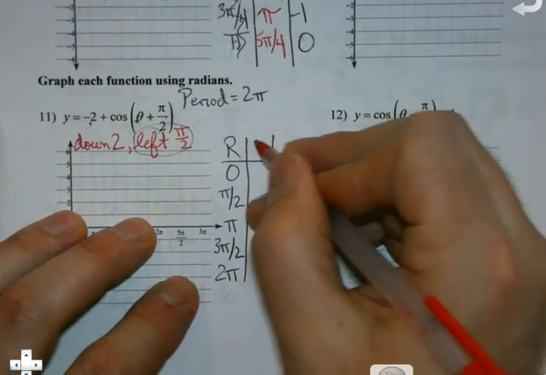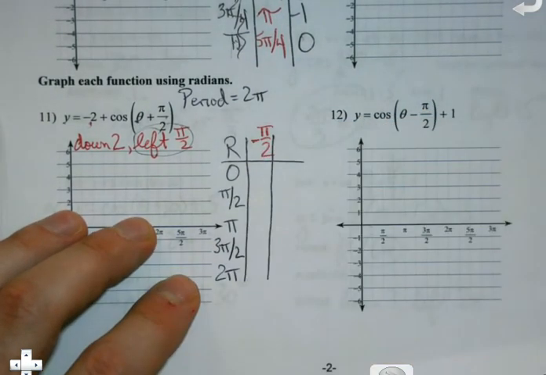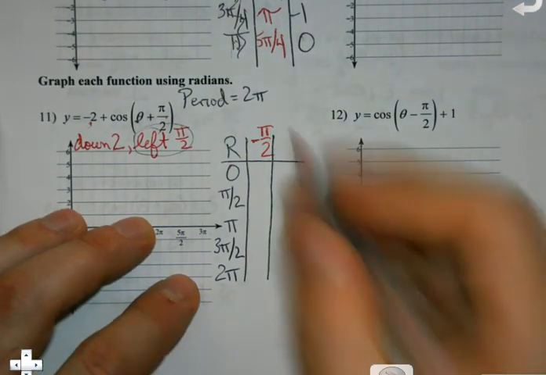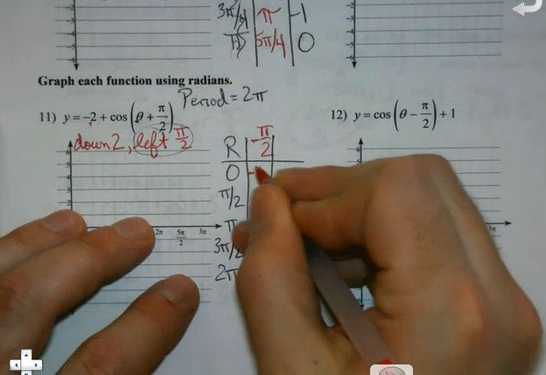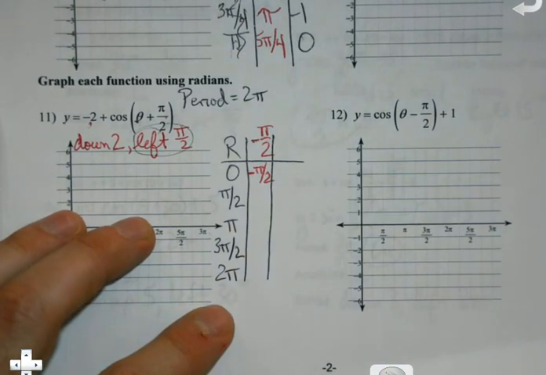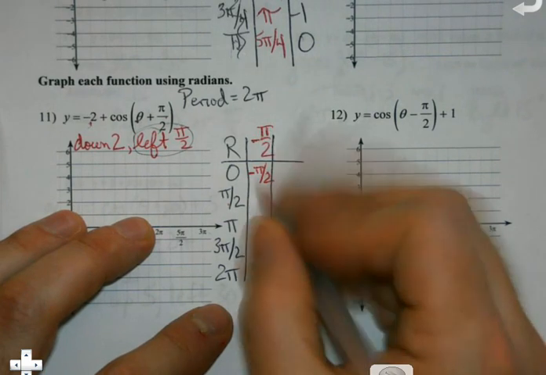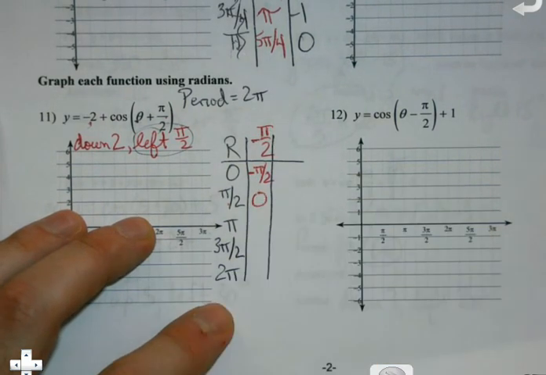So here, we're going to take our radians, and we're going to subtract pi over 2. We're going to subtract a half from each of these. So negative pi over 2. We always like the first one. It's the easiest one to work with. Half minus a half, 0.